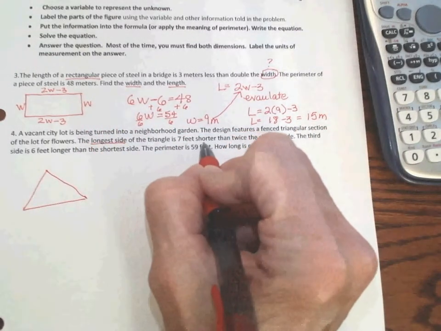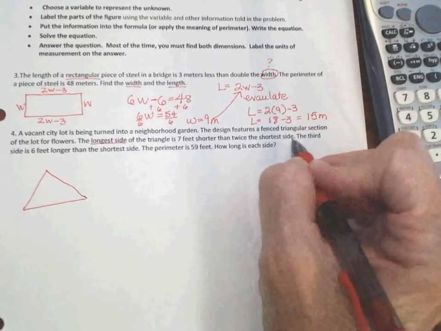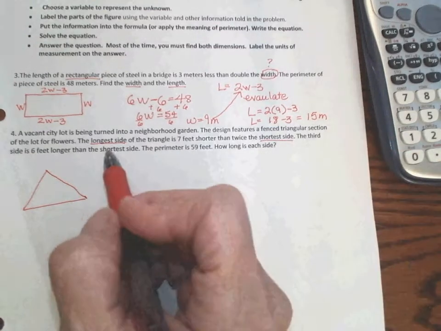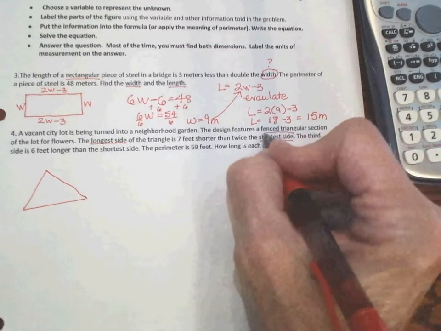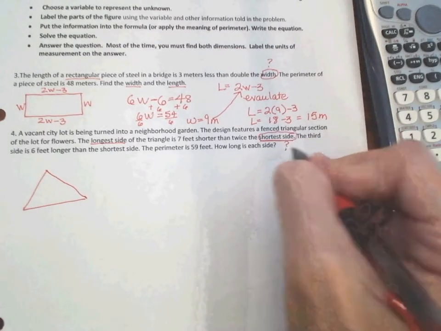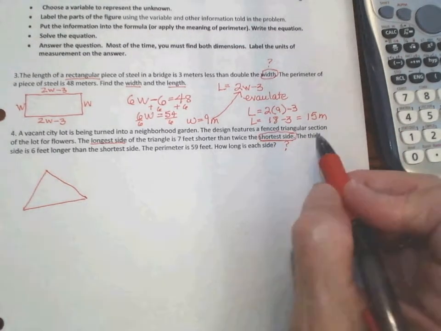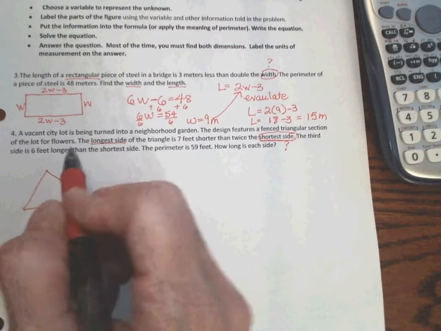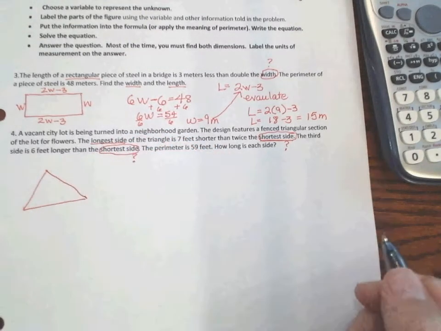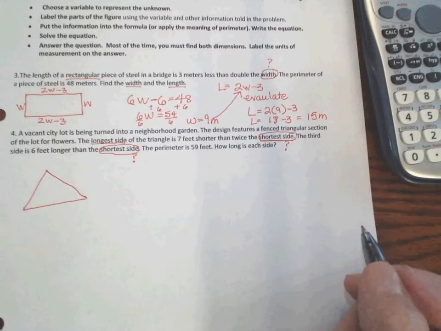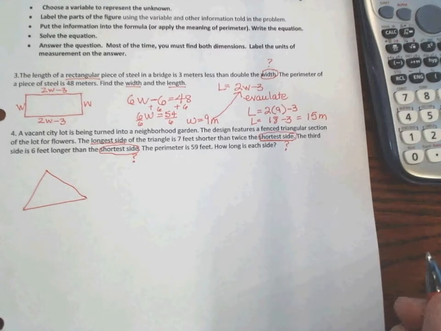The longest side of the triangle is 7 feet shorter than twice the shortest side. Okay, so they tell me about the longest side, but they don't tell me about the shortest side. So this one, I don't know anything about. The third side is 6 feet longer than the shortest side. So the only thing I don't know about is the shortest side.